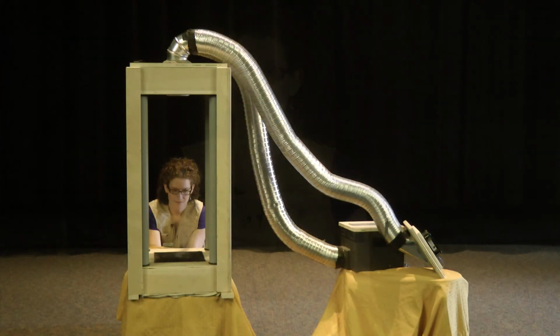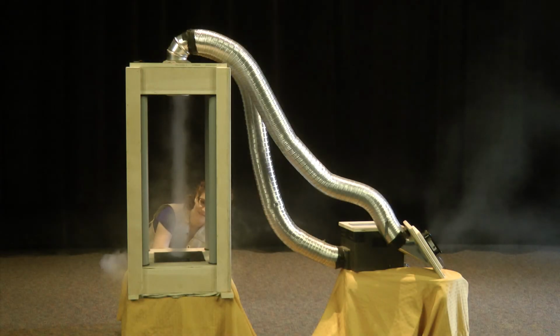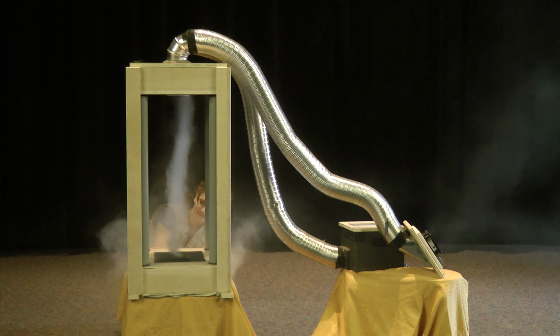So when you're going to see our replica, you're going to notice that our cloud formation's actually starting from the bottom and not the top. So here is a little quick taste of what a tornado looks like.